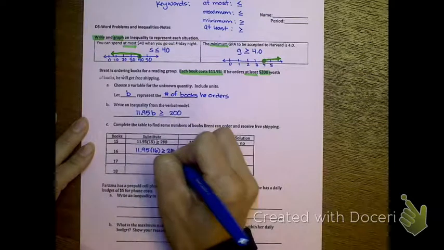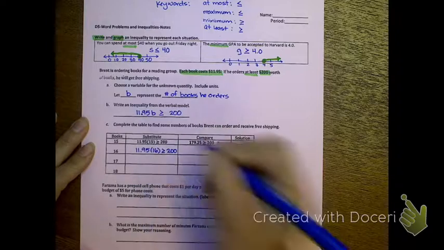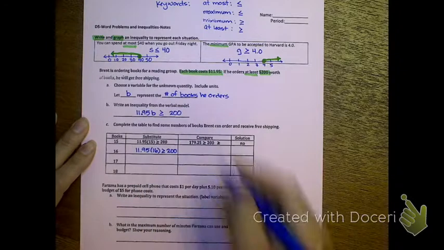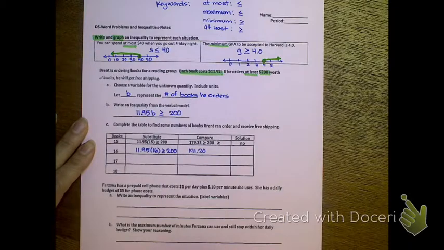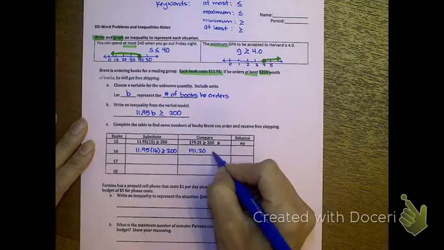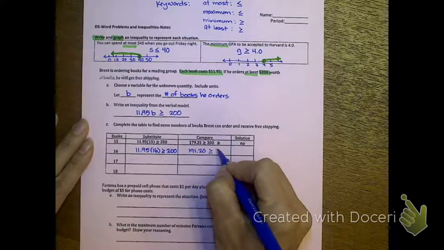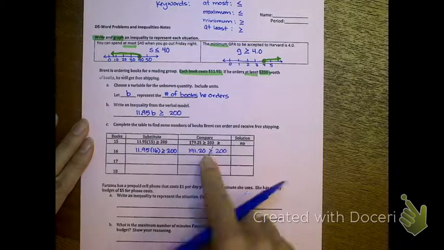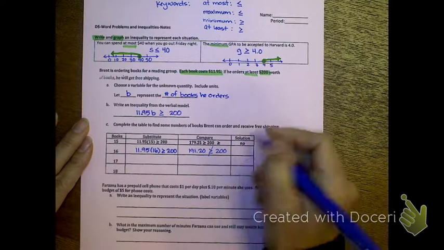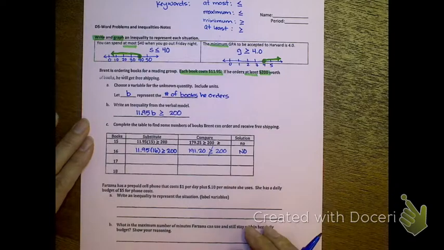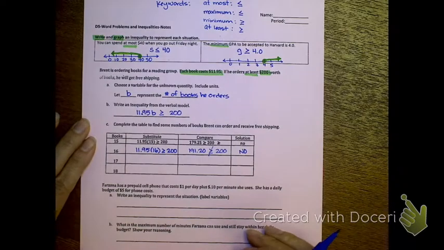Okay, so some of you already multiplied on your calculator. You told me you got 191.2, so $191.20. Is that greater than or equal to 200? No, I'm actually going to put a slash through that because it's not. That's not true, right? And so no, it's not a solution. He's not going to get free shipping.